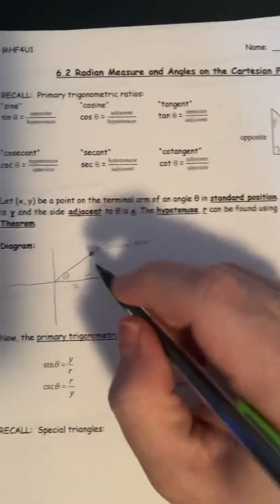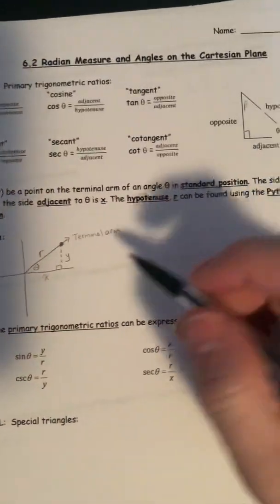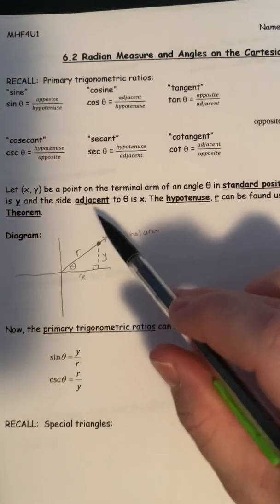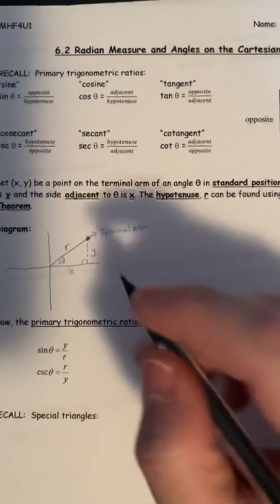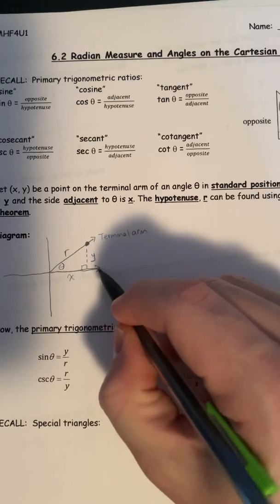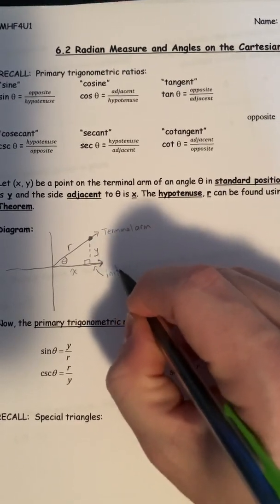And the hypotenuse is now r, which is our radius. We could always find r by using the Pythagorean theorem. One thing I also want to add is that this arm that goes along the axis is called our initial arm.